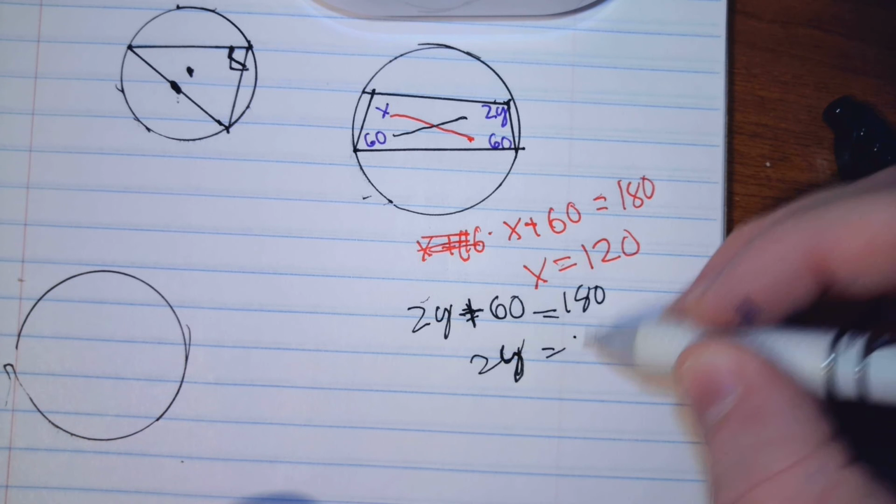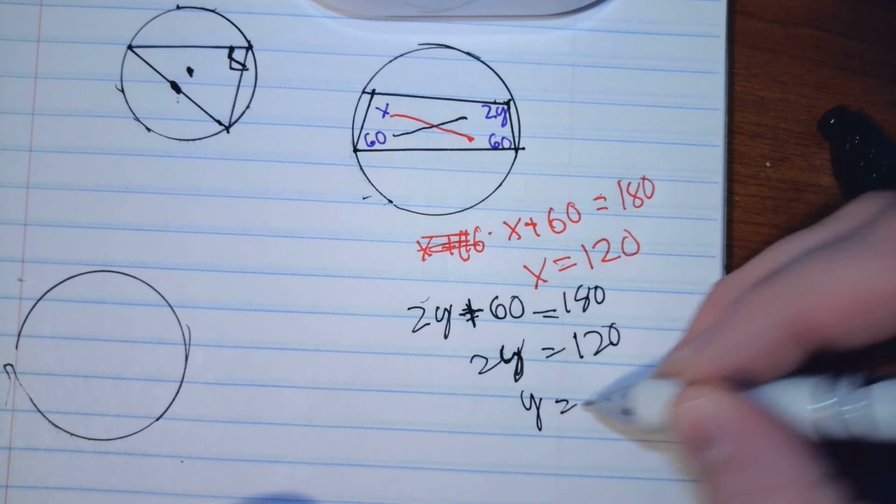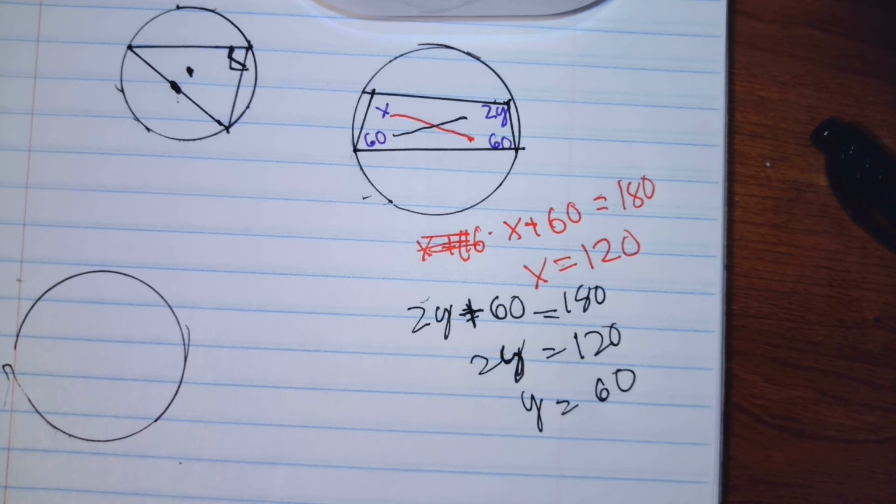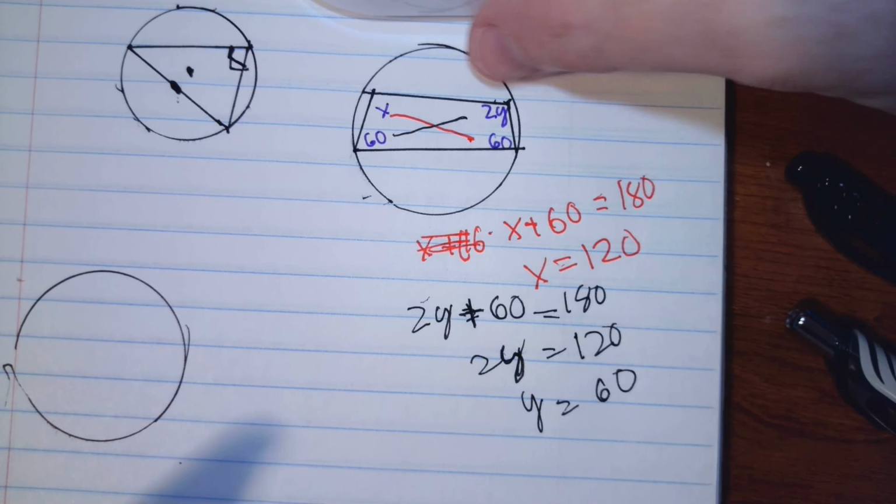2y equals 120, so y is going to equal 60. All right, so we got it going on that.